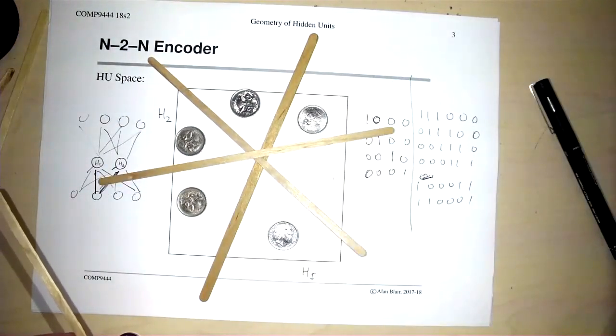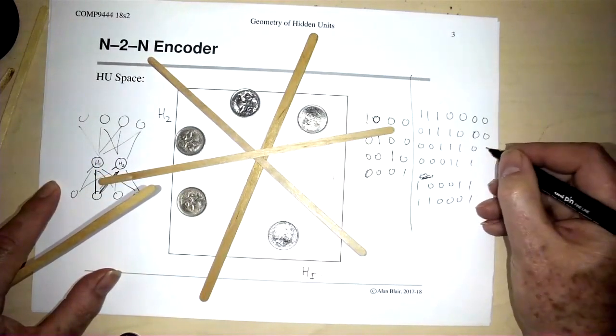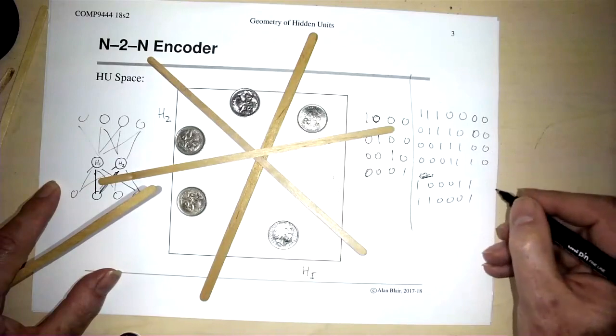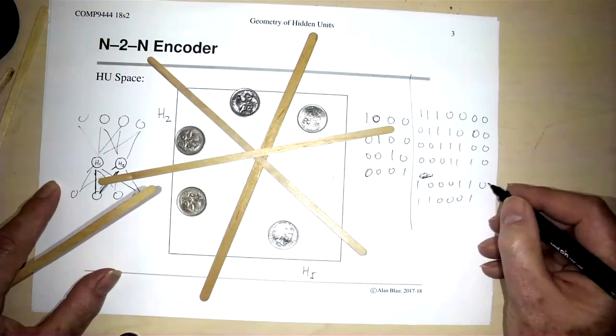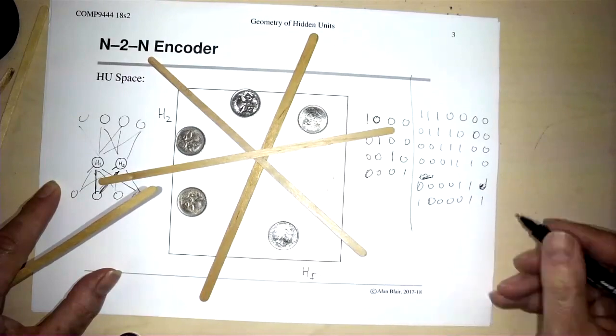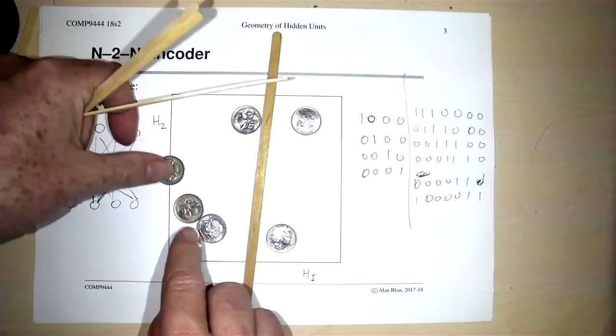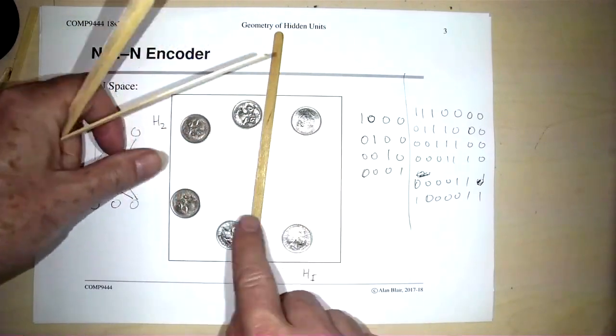Did I get it right? Maybe to really see this properly, you need 7. Let's have 7, and then each one has 3 ones and 4 zeros. Maybe it's easier to see it that way.